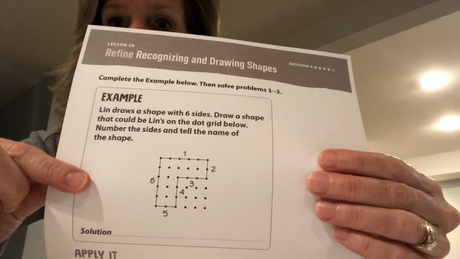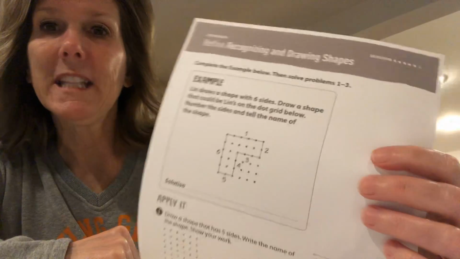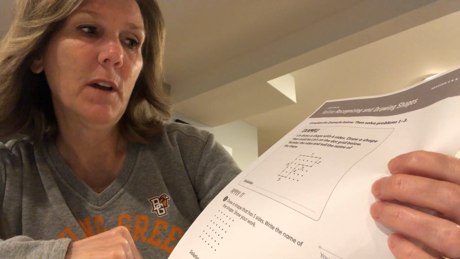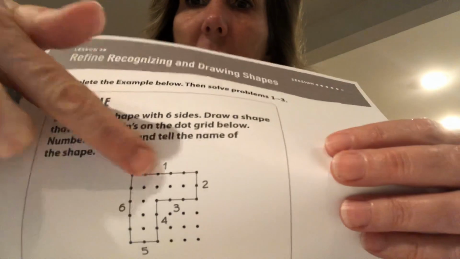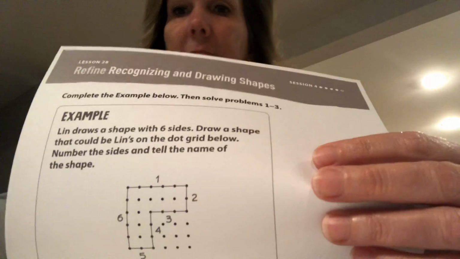It says complete the example below, then solve problems 1 through 3. So here's what we're looking at. Okay, the example says, Lynn draws a shape with 6 sides. Draw a shape that could be Lynn's on the dot grid below. Number the sides and tell the name. So look at what she did. 1, 2, 3, 4, 5, 6 sides.